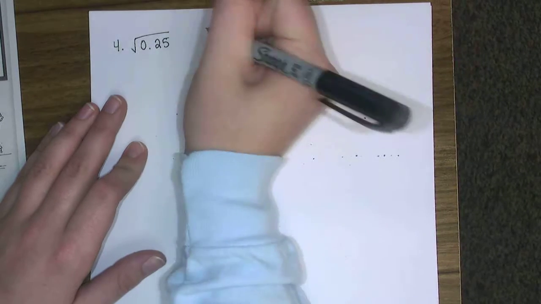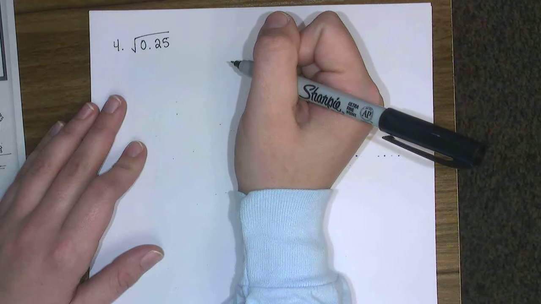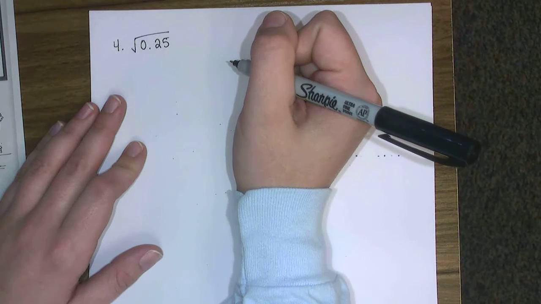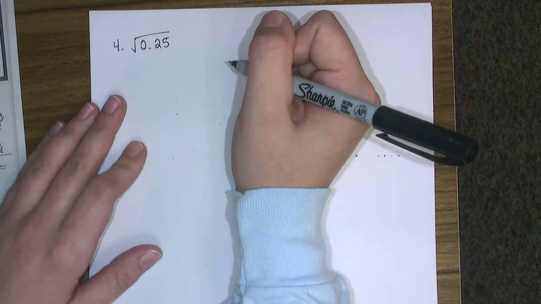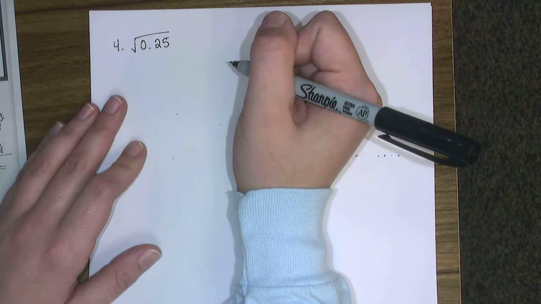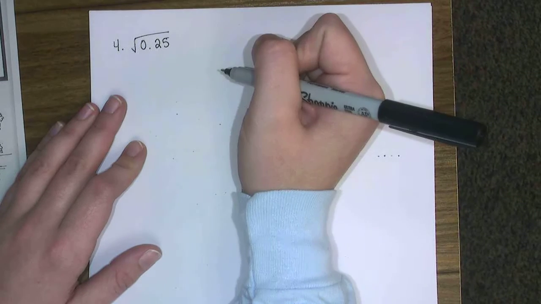However, I bet if I were to ask you what the square root of 25 is, you would be able to tell me that it's 5. I just have a decimal here. So I could think about it that way and just think about it as 0.5 being squared.